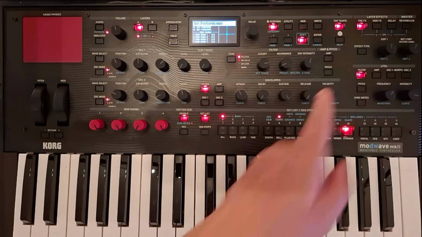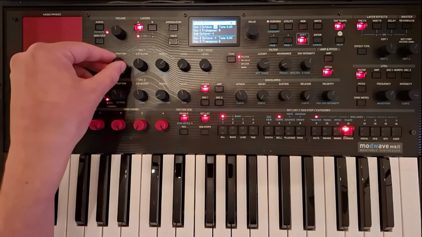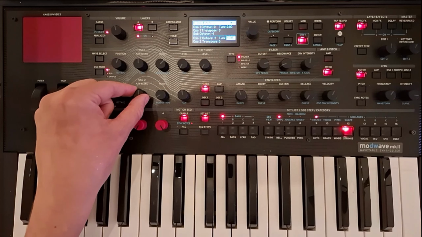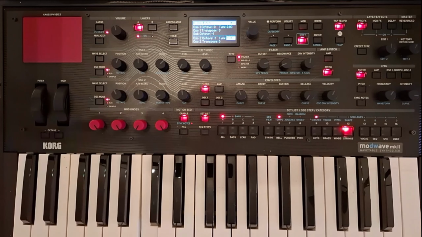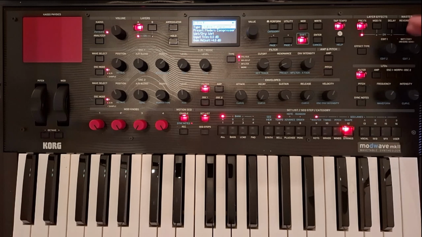So with double clicking shift, we can change the octaves here and the tune. So we got a slightly detuned saw now. Let's add the compressor, some reverb and some slight delay.